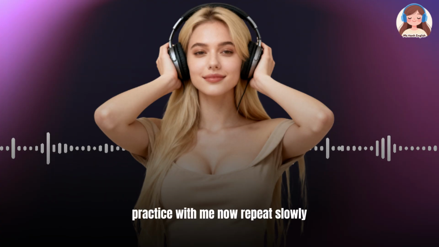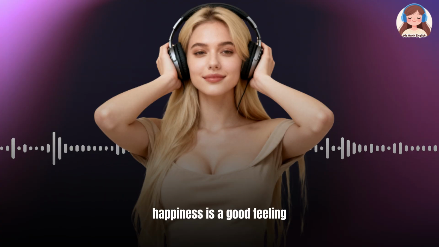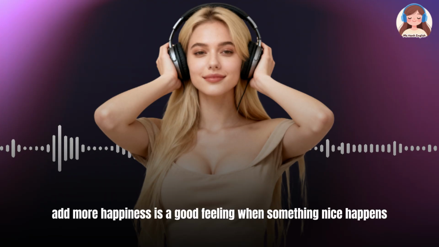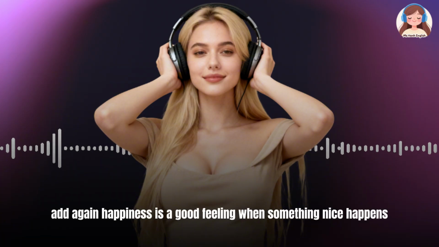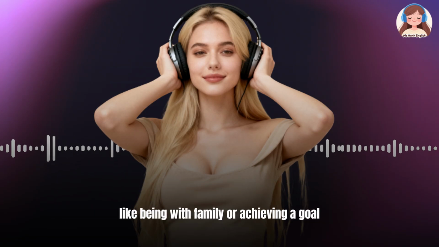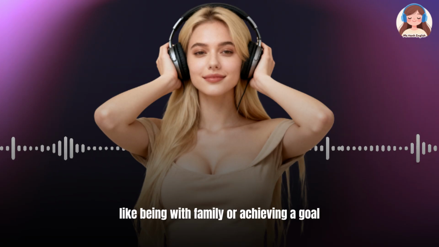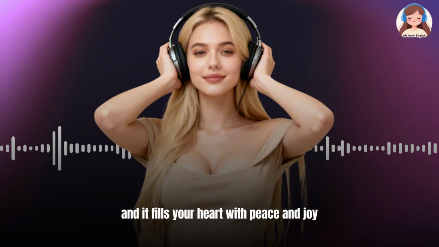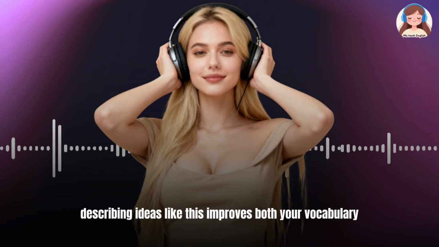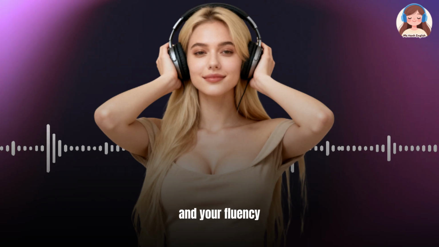Practice with me now. Repeat slowly. Happiness is a good feeling. Add more. Happiness is a good feeling when something nice happens. Add again. Happiness is a good feeling when something nice happens, like being with family or achieving a goal. Add more. Happiness is a good feeling when something nice happens, like being with family or achieving a goal, and it fills your heart with peace and joy. Describing ideas like this improves both your vocabulary and your fluency.